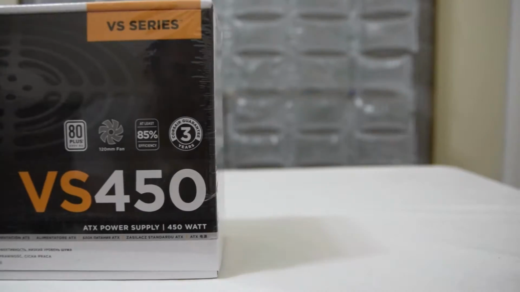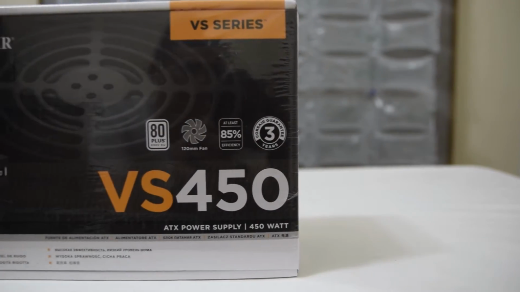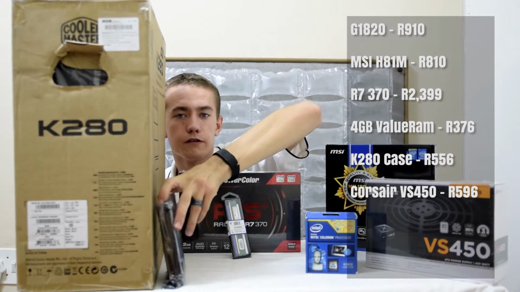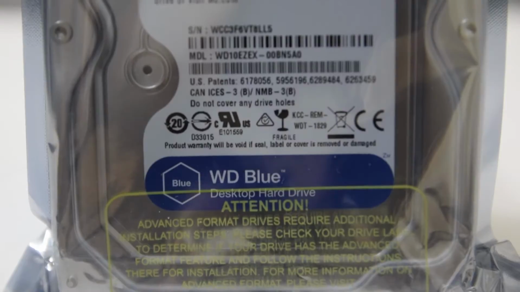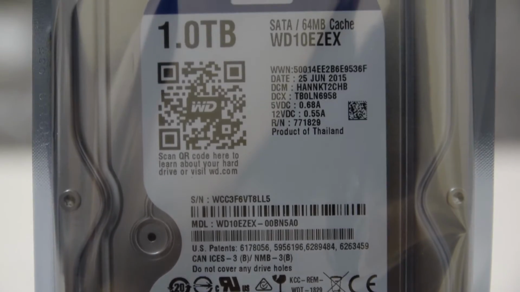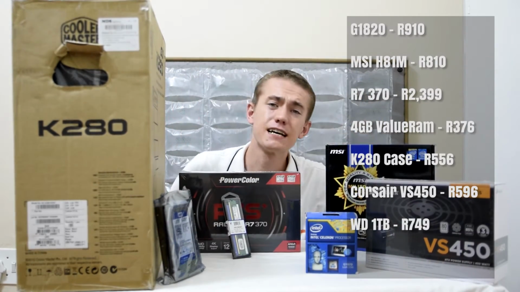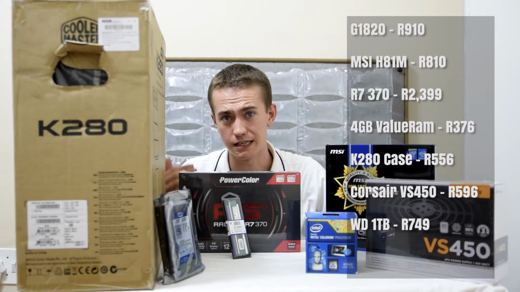The power supply is the handy Corsair VS450 450 watt power supply, and to top it off for storage, we're using the versatile Western Digital Caviar Blue 1TB 7200 RPM hard drive. There we go. As I mentioned, 6,000 Rand cannot buy you too much these days.